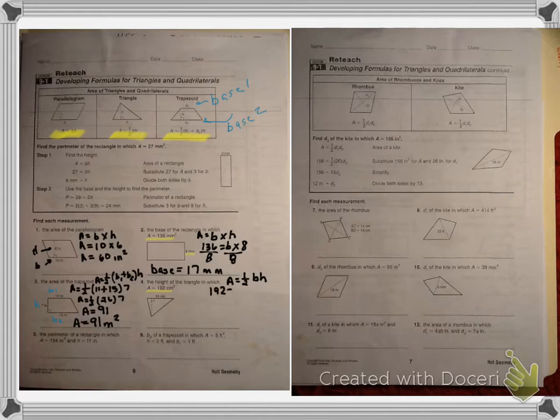We have 192 equals, and we have the base, which is 1/2 times 24 times the height.